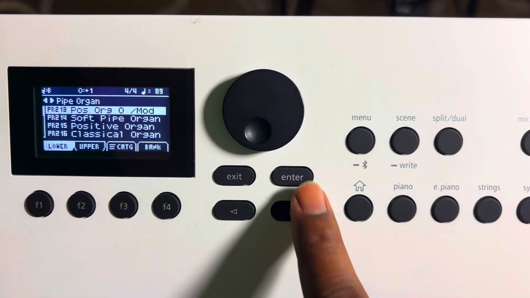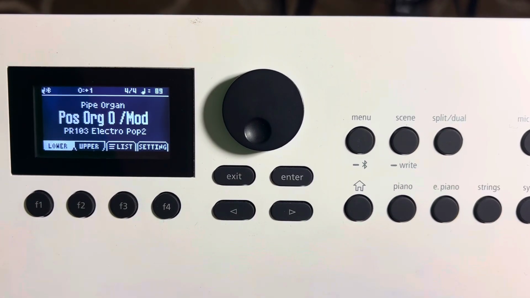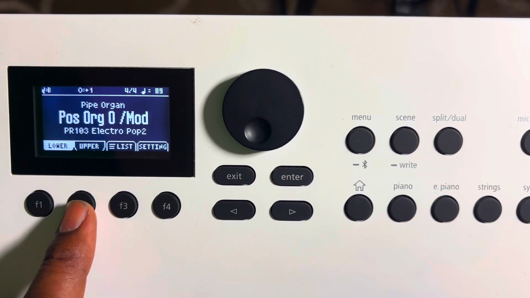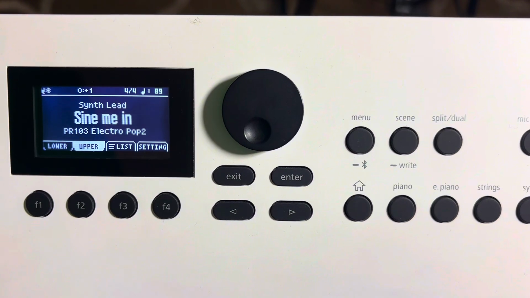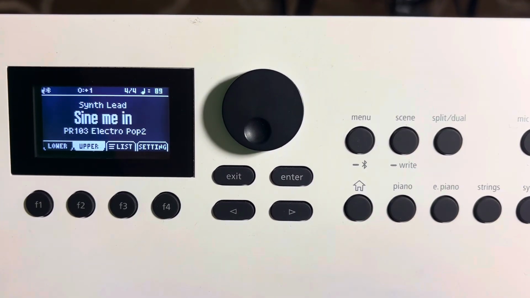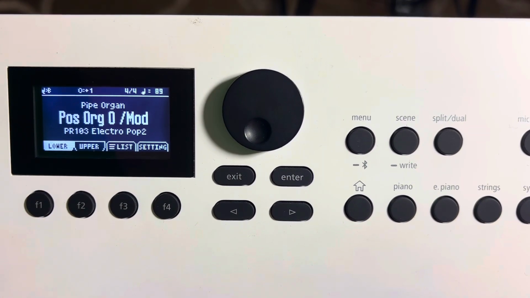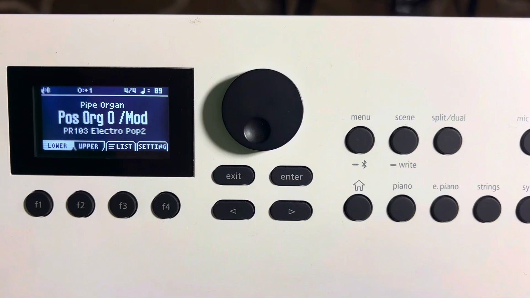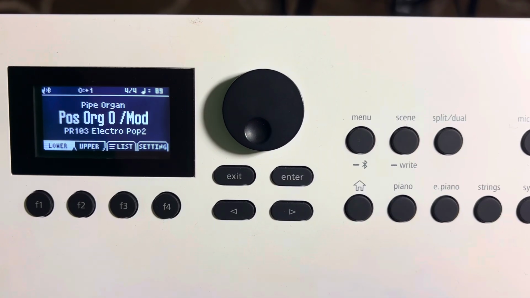All right, so I hit enter. Now I have a composite sound. Lower is POS organ and sign me in. So listen to the difference. Single mode, this is the upper. Lower on its own. Together, when we hit dual. So I've got those two together.